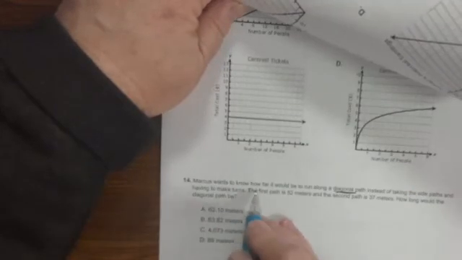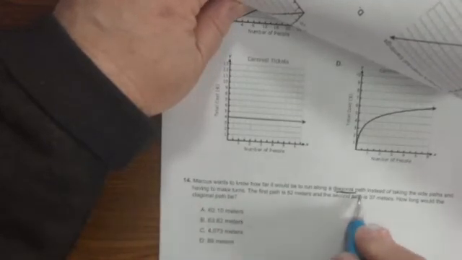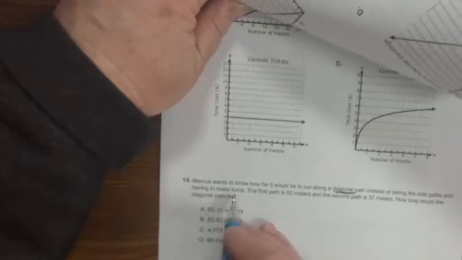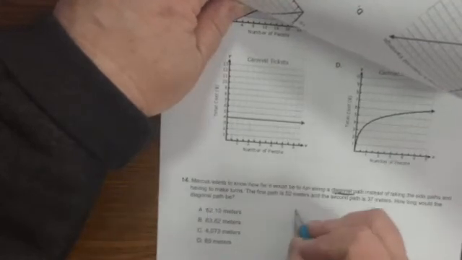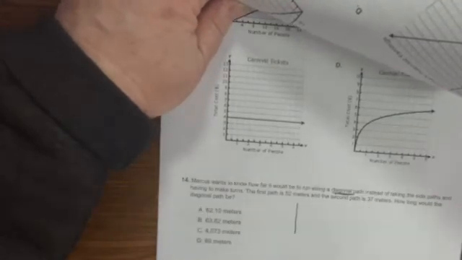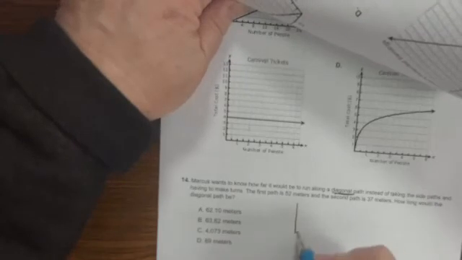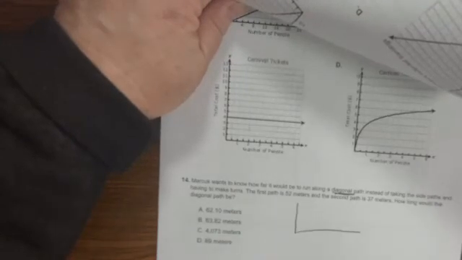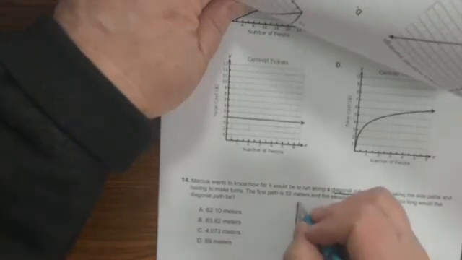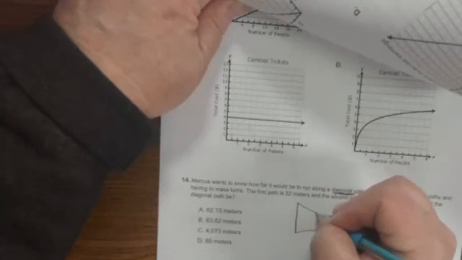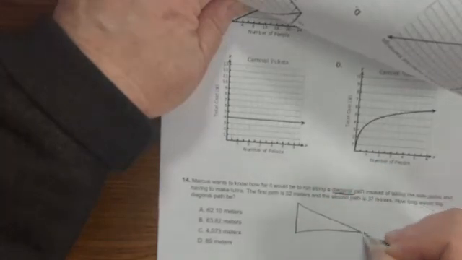It says Marcus wants to know how far it would be to run along a diagonal path instead of taking the sides and having to make turns. So the first path, he's going down like this. The second path, he's going down like this. How long would it be? He starts here, he wants to know how far it would be to go here.